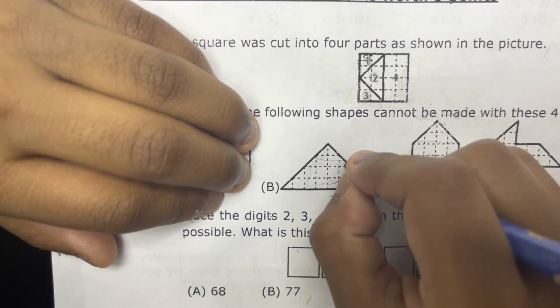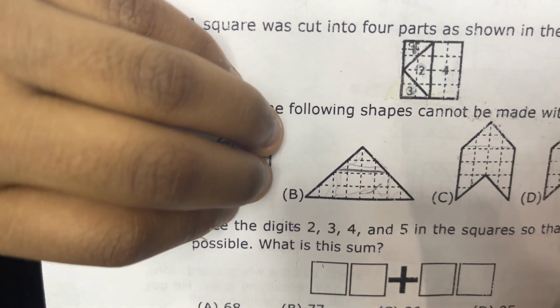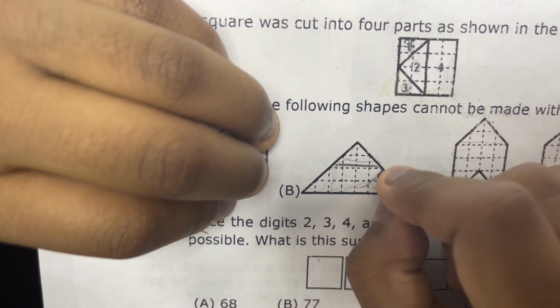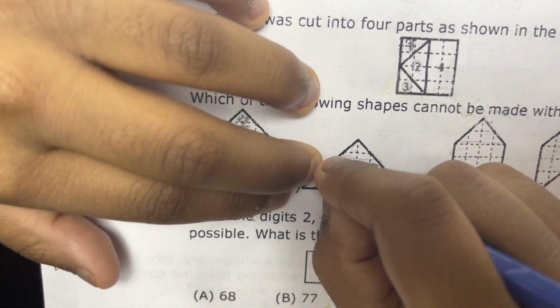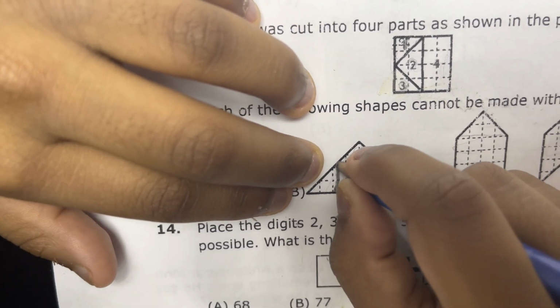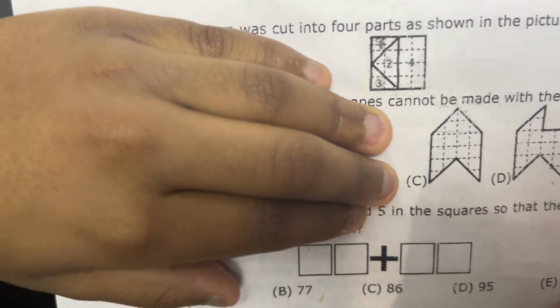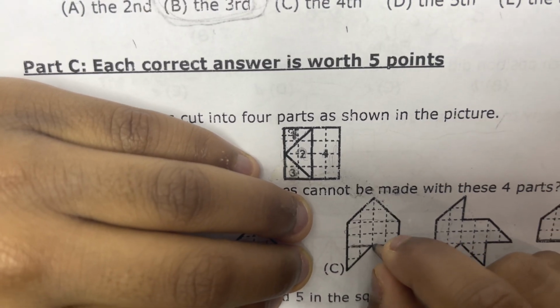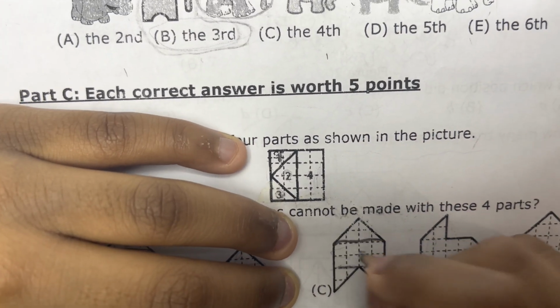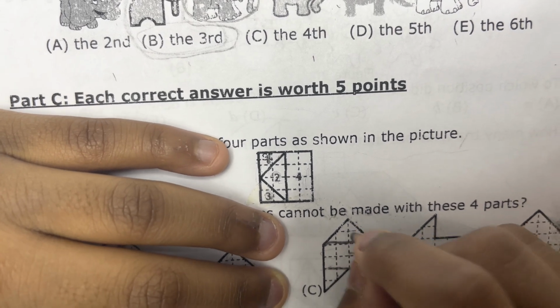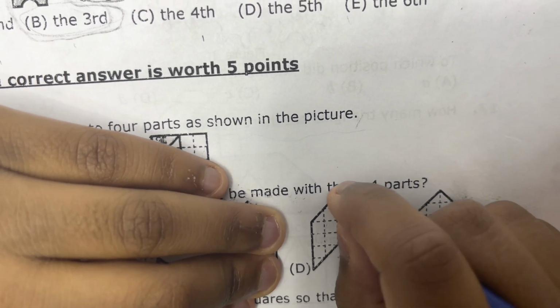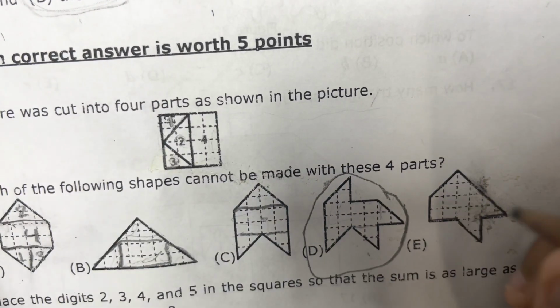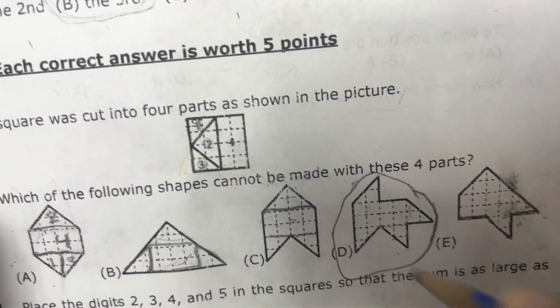B. We can make a big triangle like this, a rectangle like this, and 2 baby triangles like this. So it's not B. Number C. We can make 2 baby triangles like this, 1 rectangle like this, and 1 big triangle like this. Number D. The answer is D, because we cannot make a big triangle like this. So D is the answer.